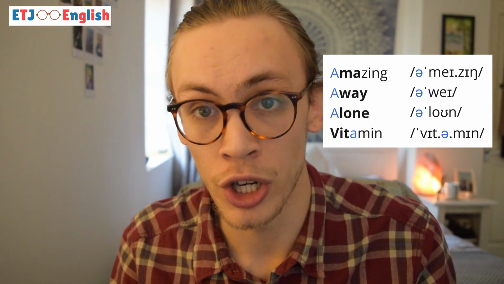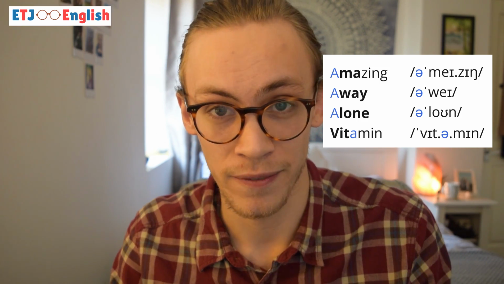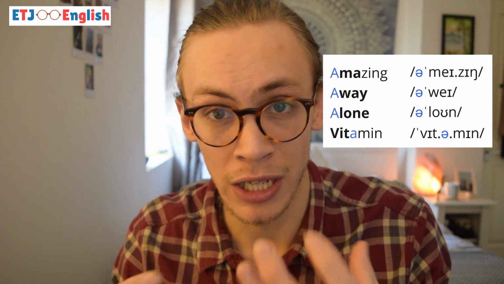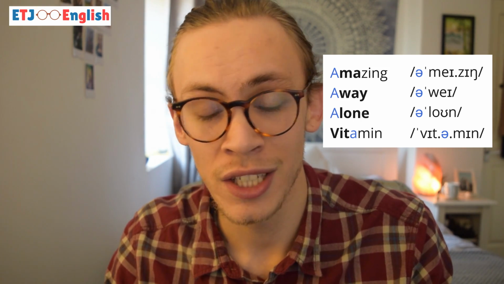So the stress in the word vitamin is on vi. And we have this weak syllable in the middle of the word where the A is. We're going to replace it with a schwa sound, vitamin. The reason we do this, number one, I think it's because British speakers are a little bit lazy, but this is the way to pronounce it. This is the way that we're supposed to pronounce it. An American would say vitamin, and the same in Australia also.